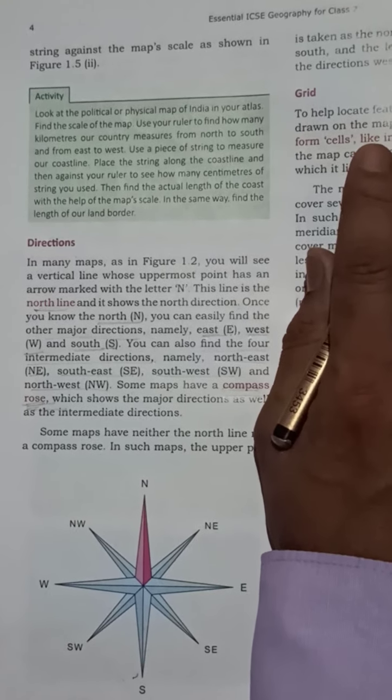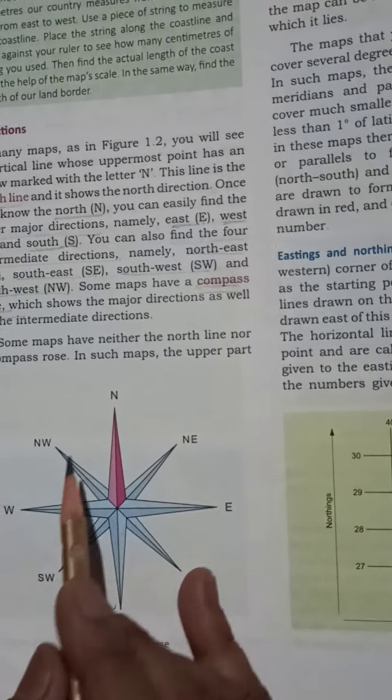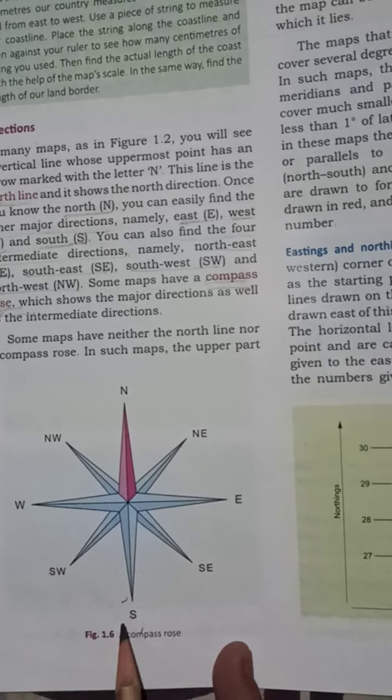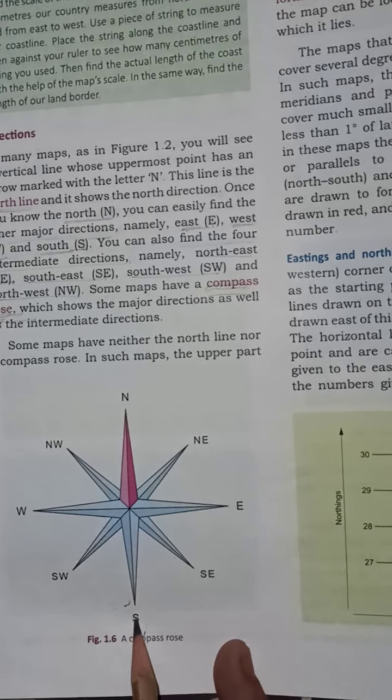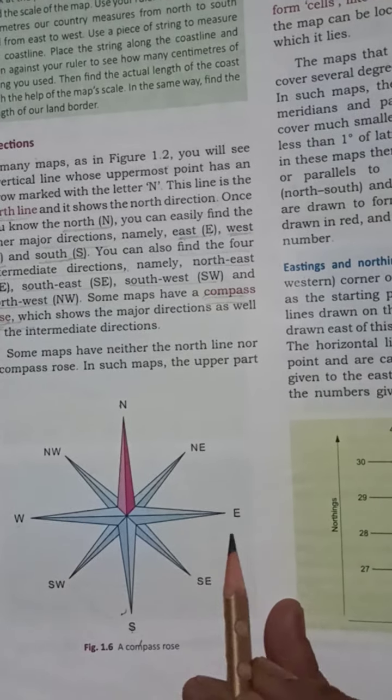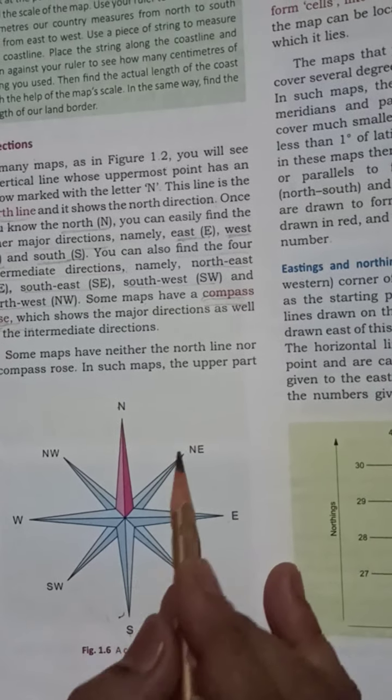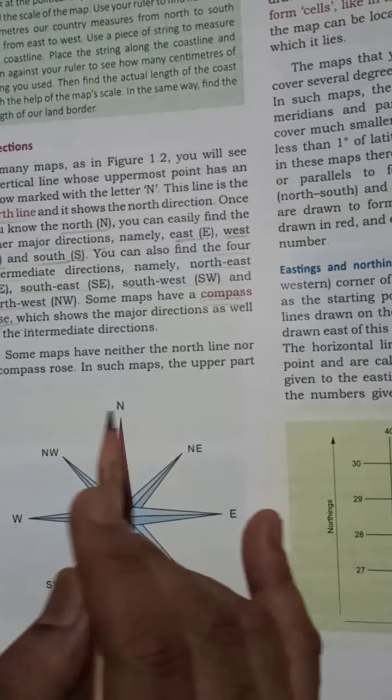So now here are the directions: south, west, north, east, and these are the intermediate directions.